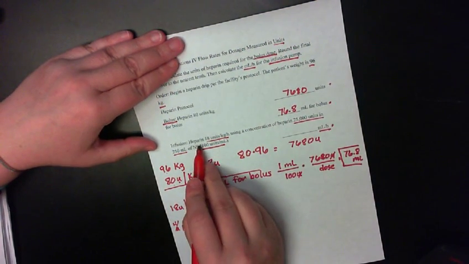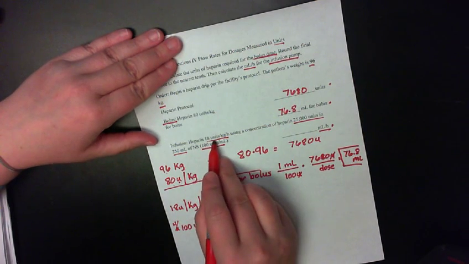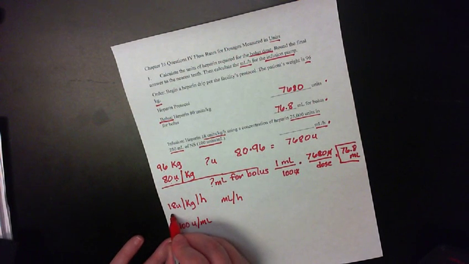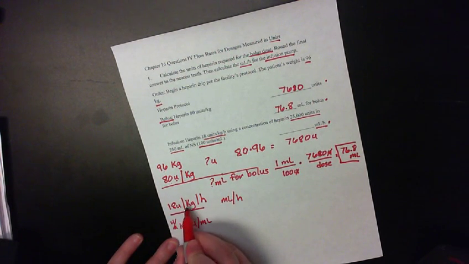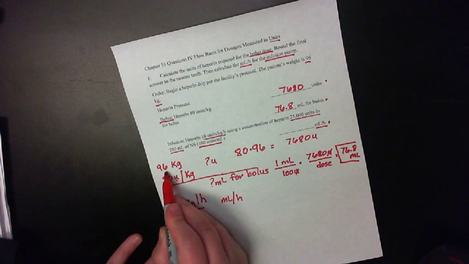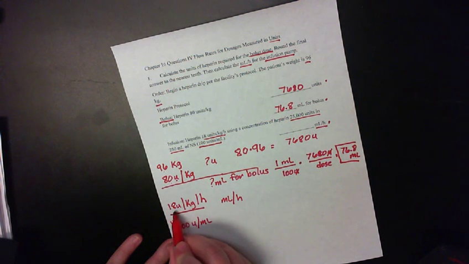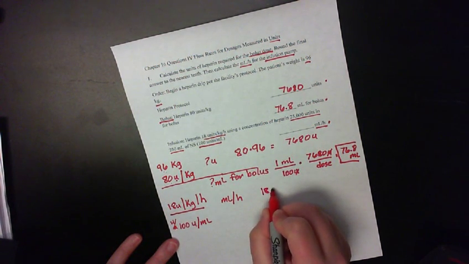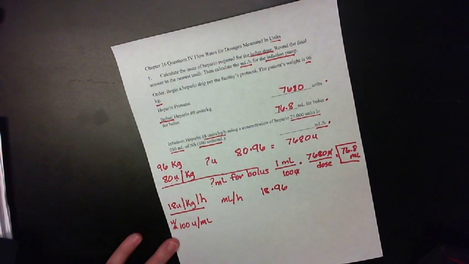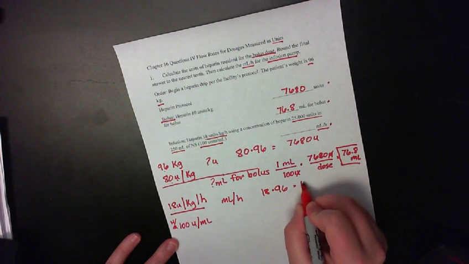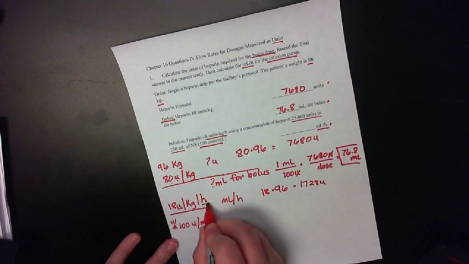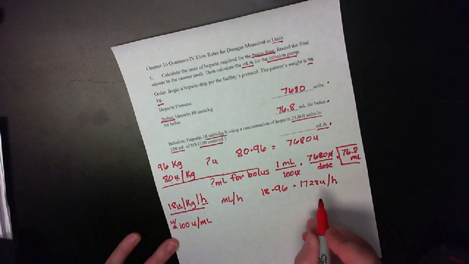And then we're going to solve for our infusion rate. So we're going to have 18 units per kilogram. So with that one here, we're going to plug in our kilograms for our 96 kilogram patient. So I'm going to do 18 units times 96. And that gives us 1728 units per hour, because we got our kilograms out of there.